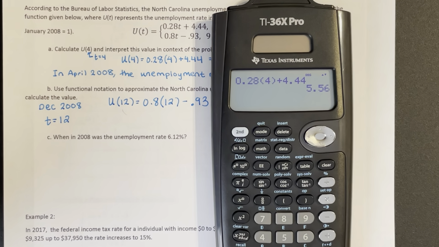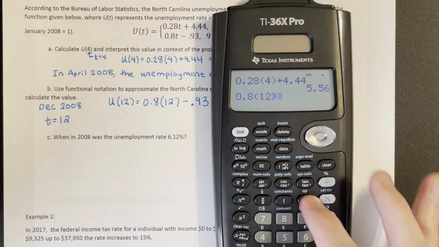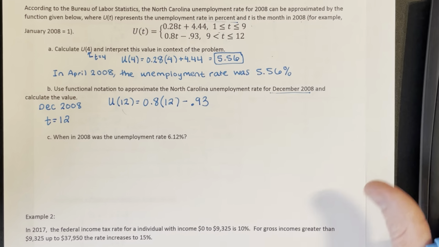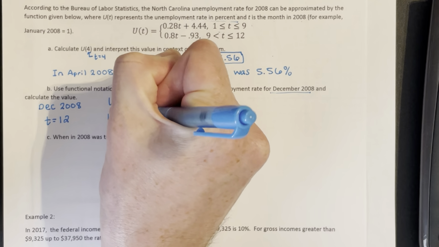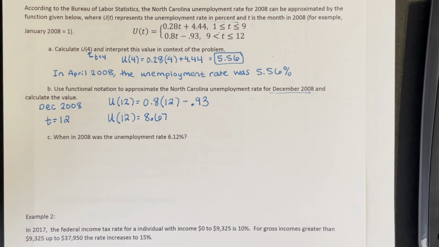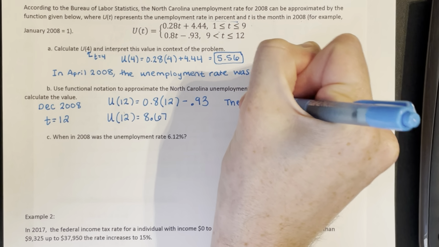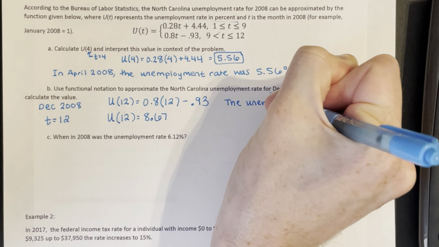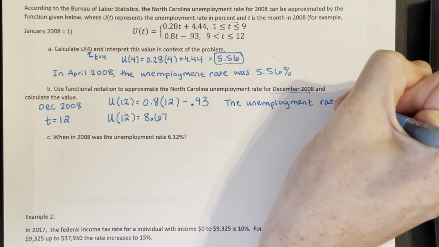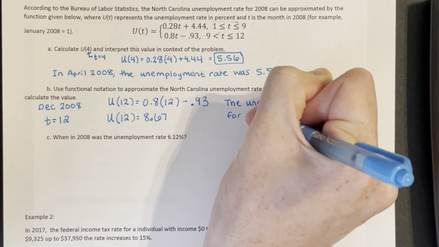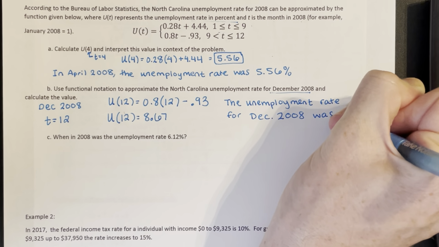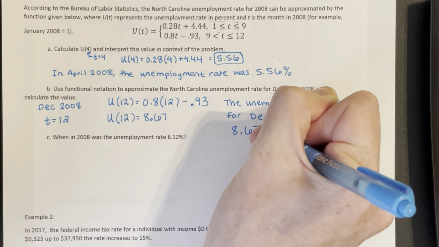Take that and plug it in. And I get 8.67. In this case, the unemployment rate for December of 2008 was 8.67%.